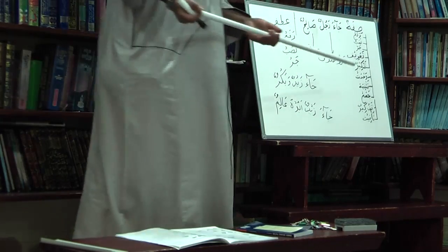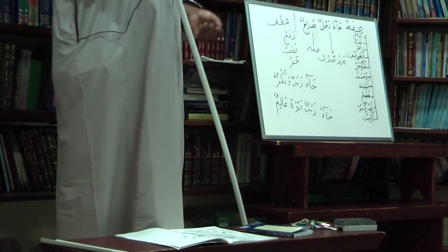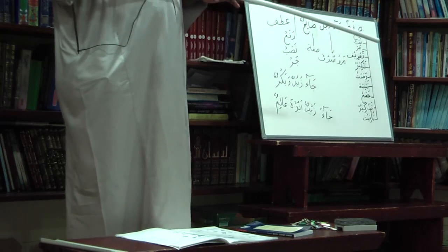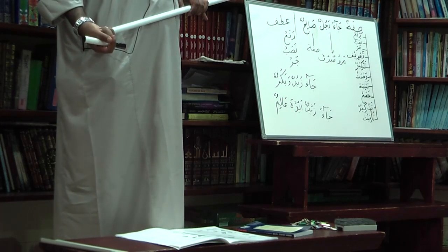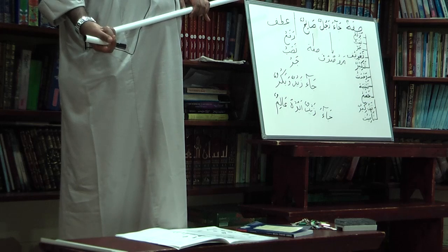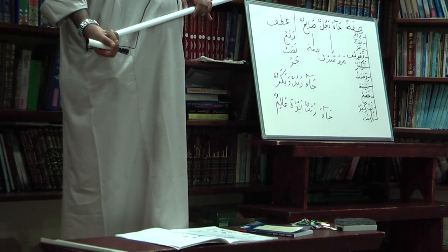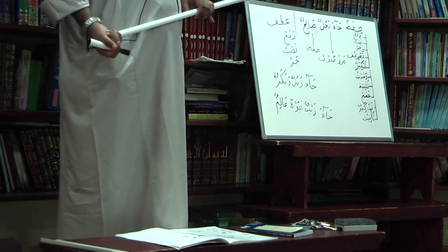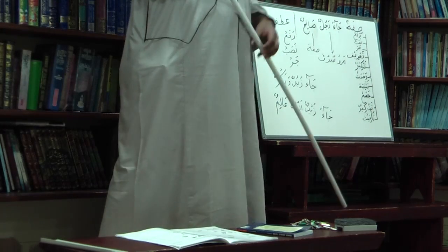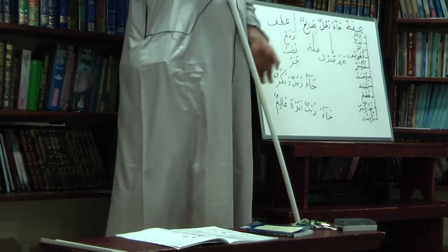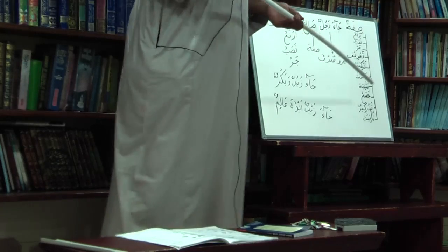Another one. Wahda. Meaning, if one is singular, then the other one has to be singular. Right? So wahda means singular. Tasniya means dual.